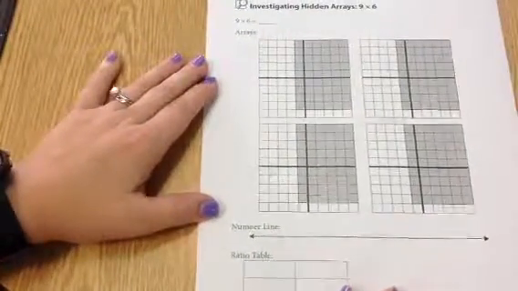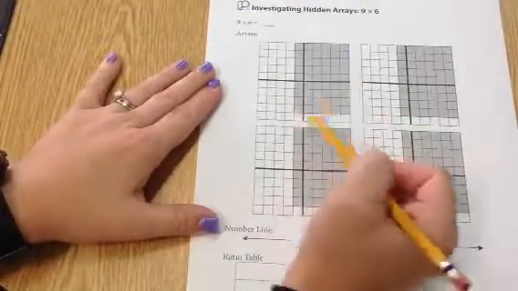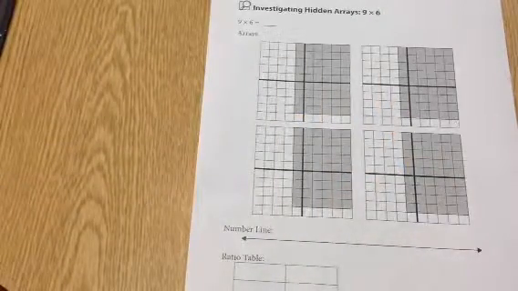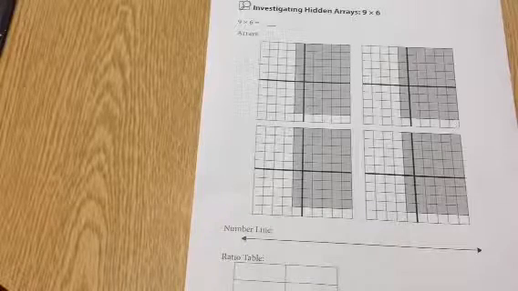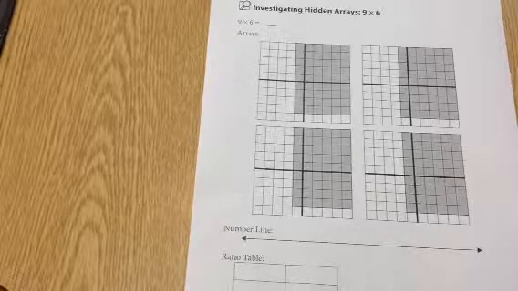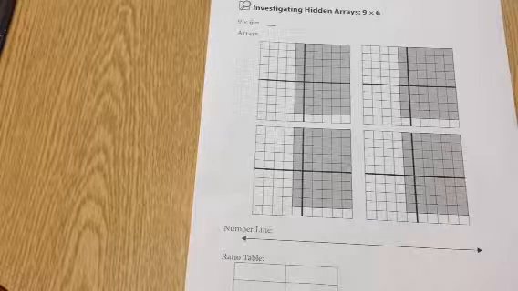Okay, so right here we have a 9 by 6 array. So with your groups, again, I want you to take a couple of minutes to talk about the different ways you could break apart a 9 by 6 array. So pause this video so you can discuss the different ways.